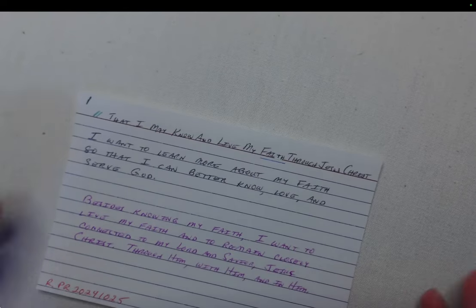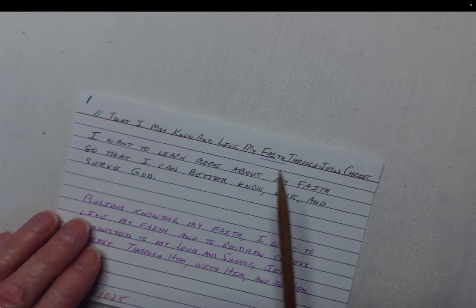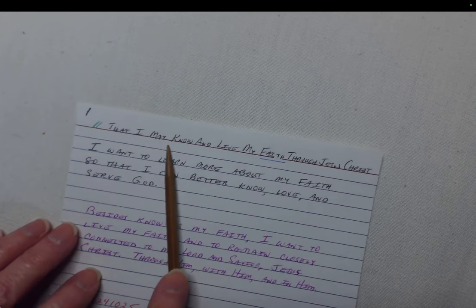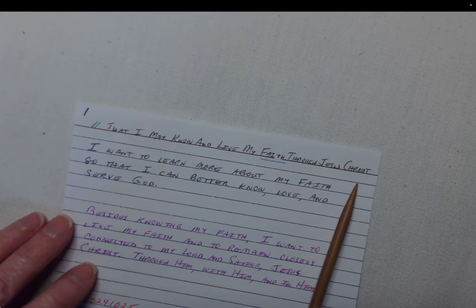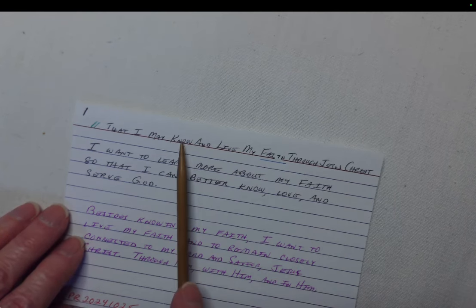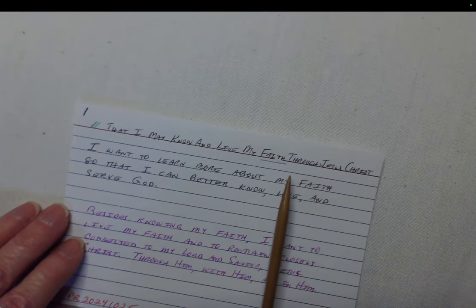My card 1 was about my faith, and I already underlined the word faith because that's the core area of my faith. But now I get to underline any other word that I might think I would want to use to look up this card. And this is a personal choice. I think I'm going to use know, live, faith, of course, still, and Jesus Christ.